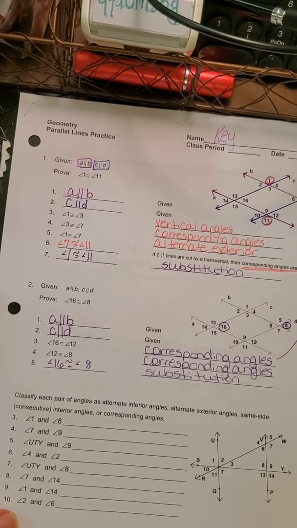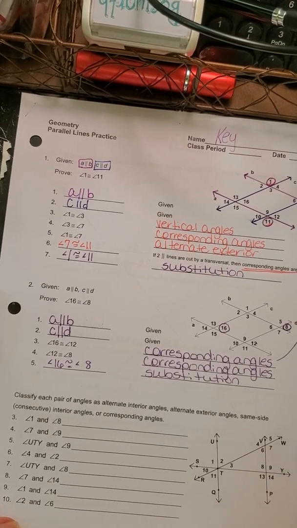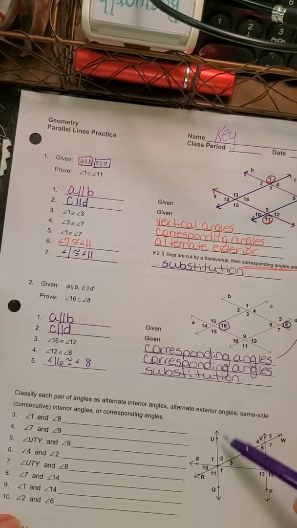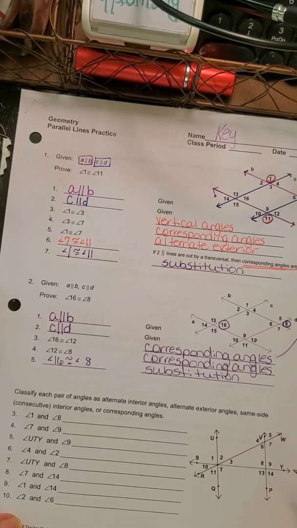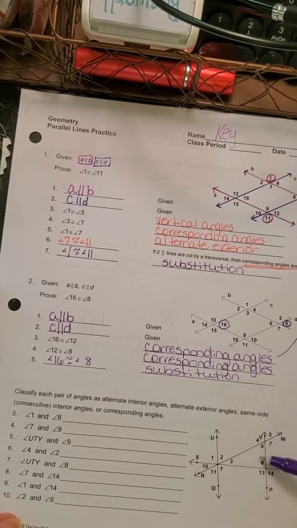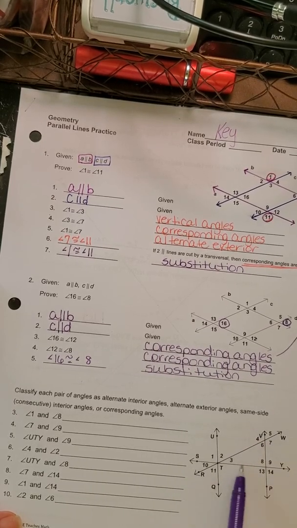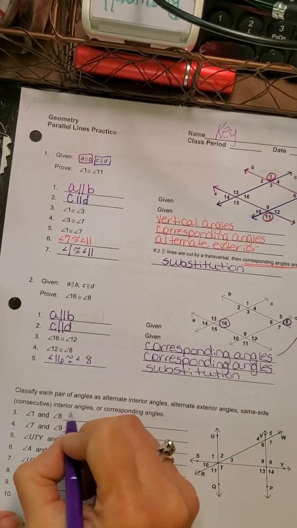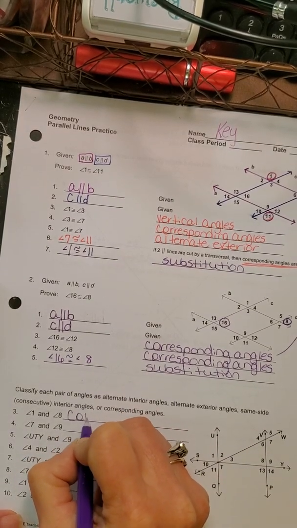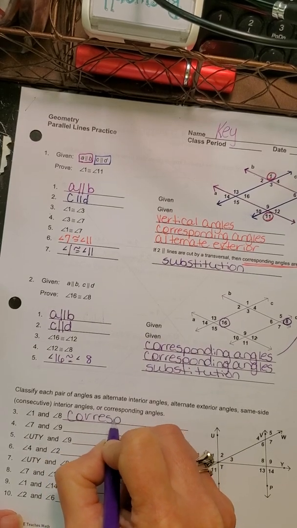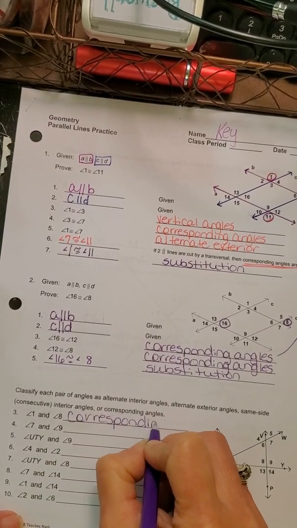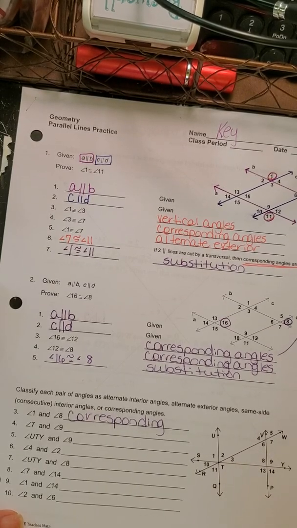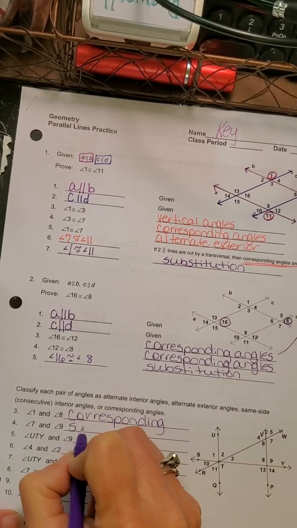Now, angle 1 over here, angle 1 and angle 8. So here's our parallel. This would be our transversal. So 1 and 8 are corresponding angles. 7 and 9 are same side interior.